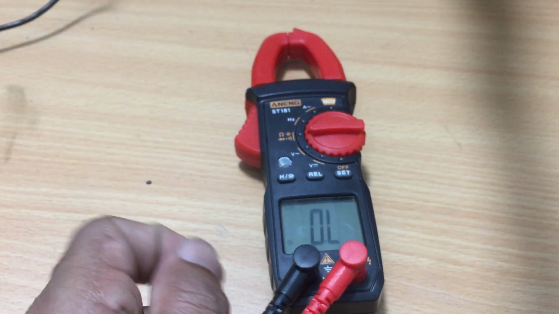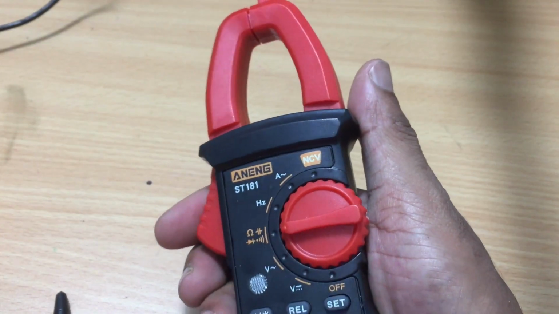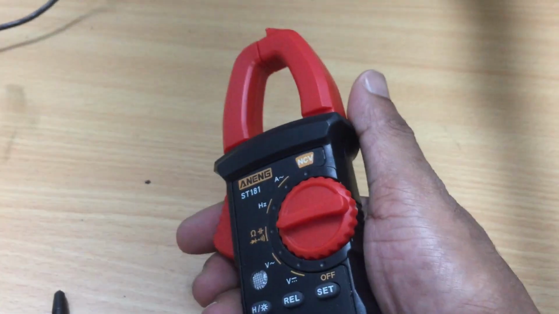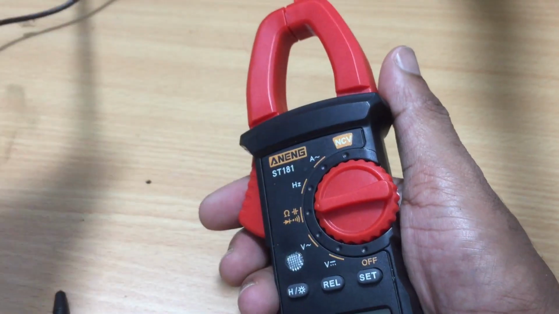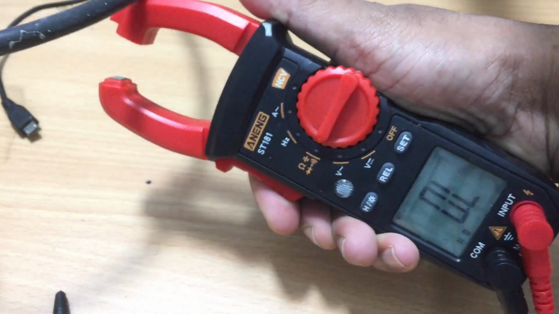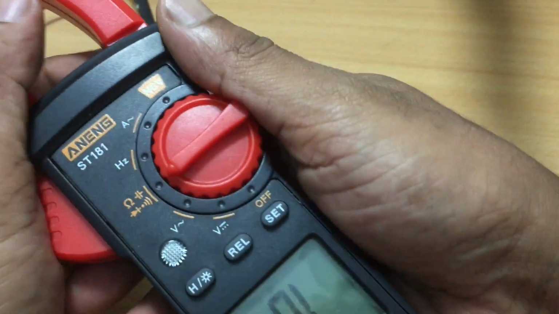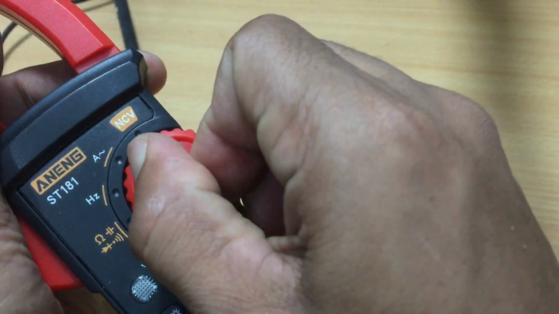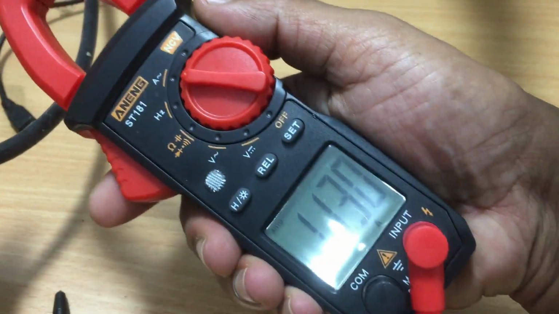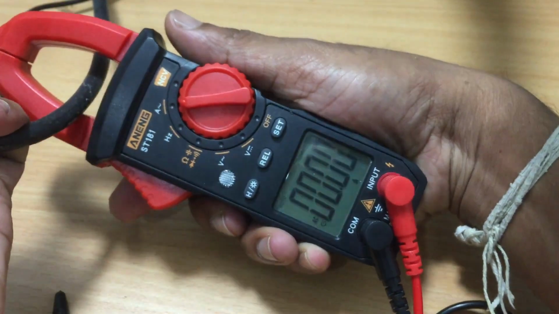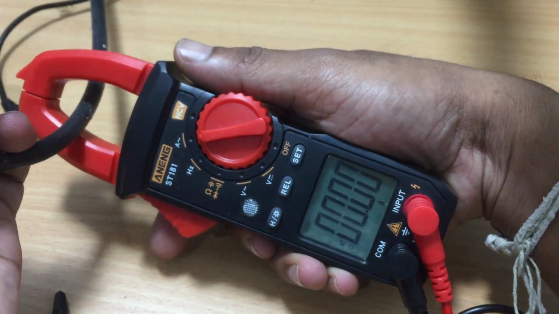The important part of this multimeter is this clamp. You can check amperes of a wire. If the wire is like this, you can put it into here. So not from here. Clamp meter, non-connected level. Ampere level. Then put it into here. If there is ampere, you can read. Nothing is connected.